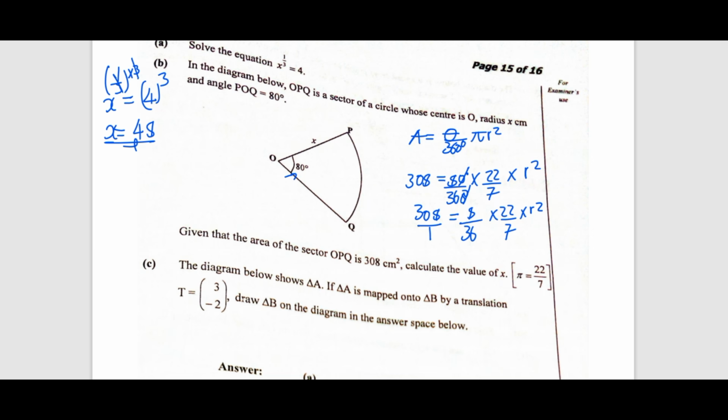What can we do? We can reduce here. Can 8 go into 36? Can 4 go into 36? Yes, so we can still reduce. So I will continue from here.